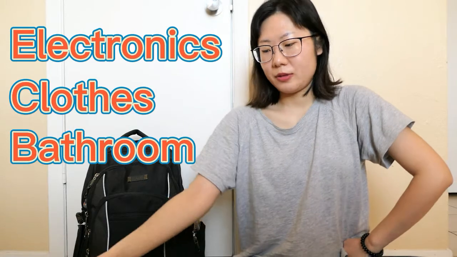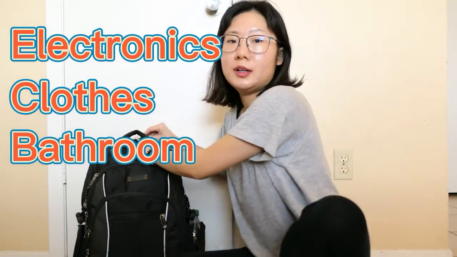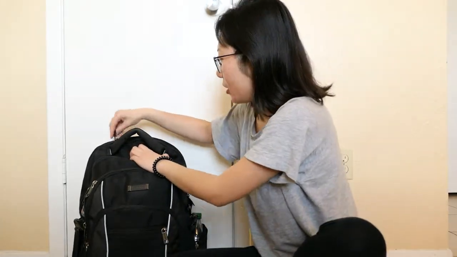The first one is this little purse where I put my wallet and IDs, and this would be the main backpack for this trip. And usually before I pack, I like to write a list of things that I need. So I have electronics, clothes, and bathroom stuff. So let's start with my electronic stuff.